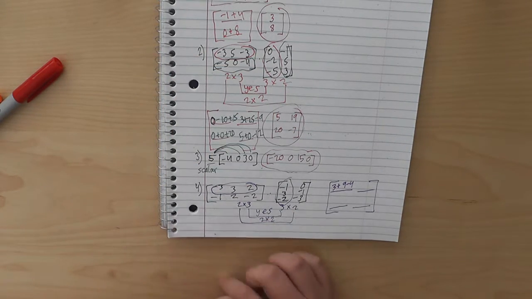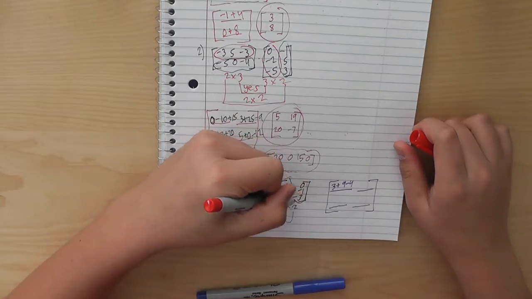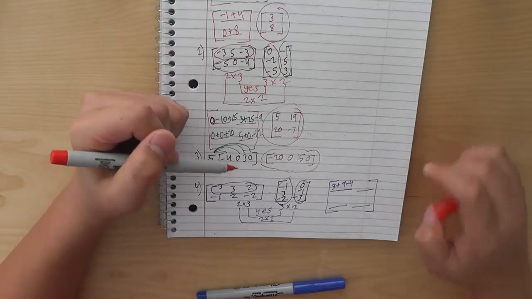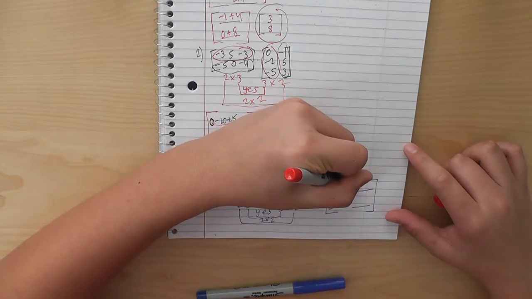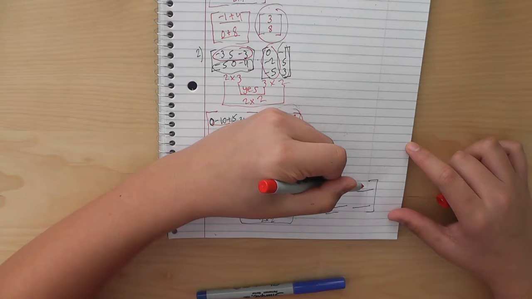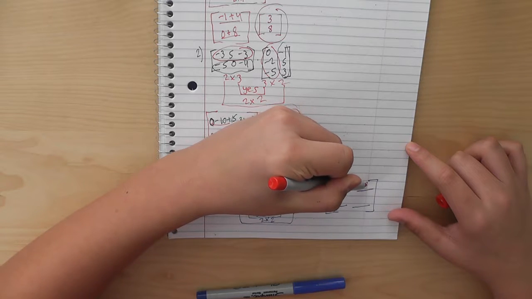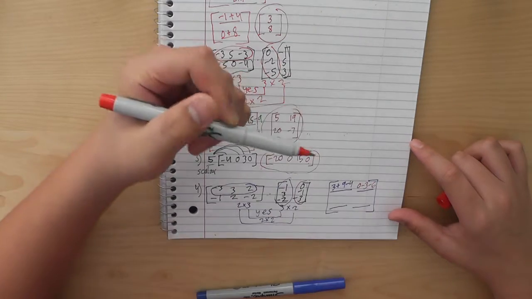Now let's take the first row by the second column. -3 times 0 is 0. 3 times -1 is -3. 2 times -3 is -6.